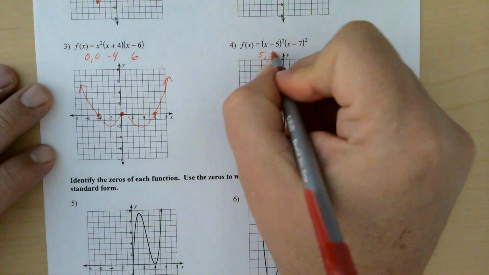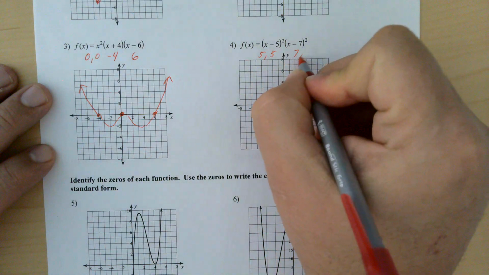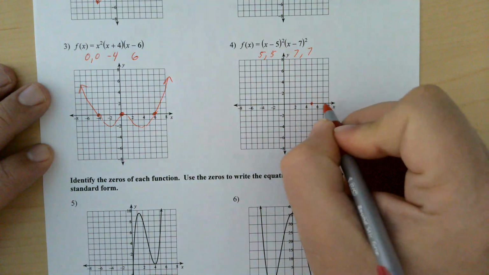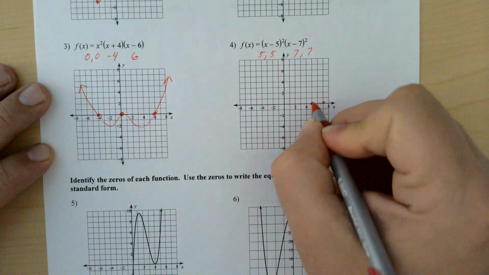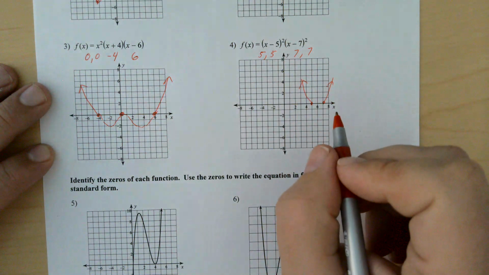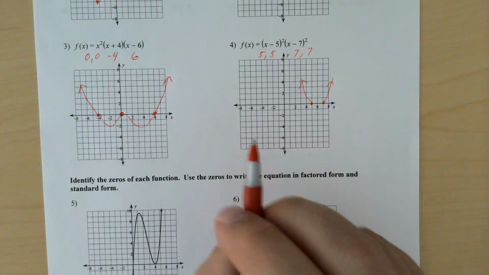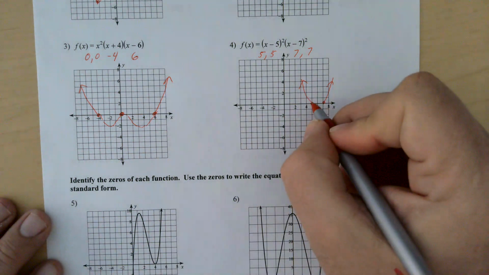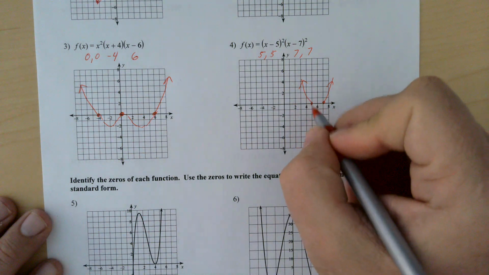Here we have a repeat at 5, and we have a repeat at 7. So I'm going to put a dot at 5 and +7. And all we need to make sure that we do is when you look at this, you're going to end up having it turn, and everything has to be positive.